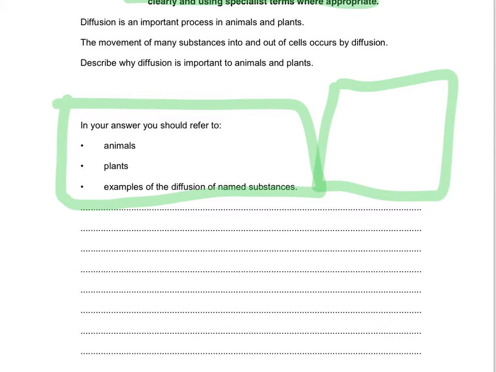I would start this answer by first of all describing what diffusion is, as the movement of particles or molecules from an area of high concentration to an area of low concentration, or down the concentration gradient. You then need to go through and name examples of where diffusion is used in animals and plants, and also remember to name the substances that are diffusing. So I'll go through and read out what the mark scheme wanted.